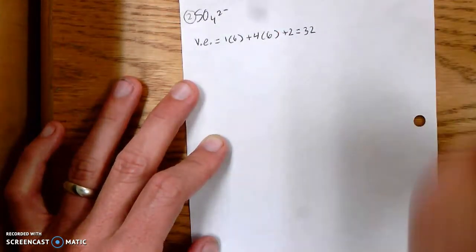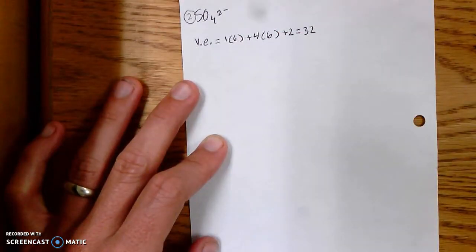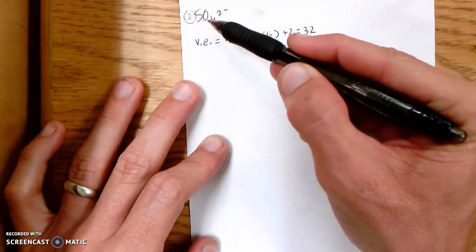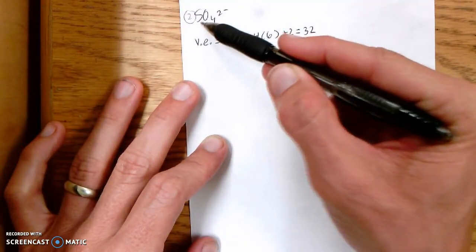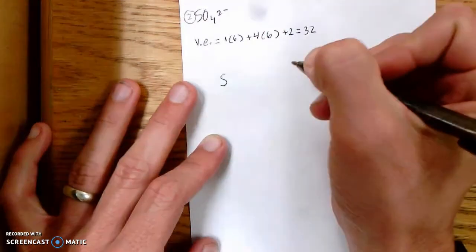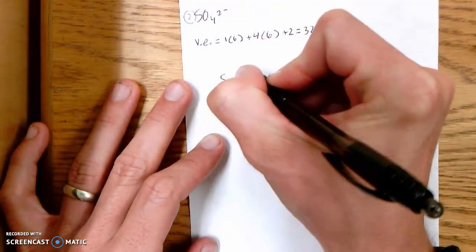That's step 1. Find the number of valence electrons. Step 2, arrange them in a skeleton structure. Sulfur is less electronegative than oxygen, it's below it. And if you ever end up with one of something and a lot of the other ones, it's pretty much always the one in the middle. So we're going to get the sulfur in the middle, and we're going to put the oxygens around.